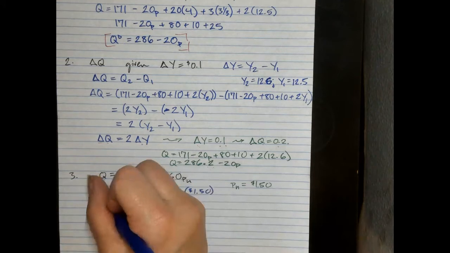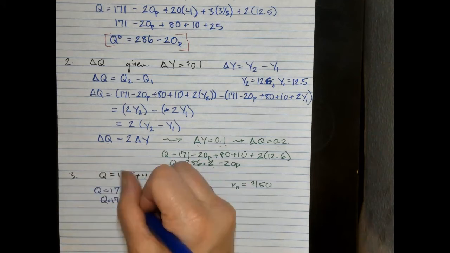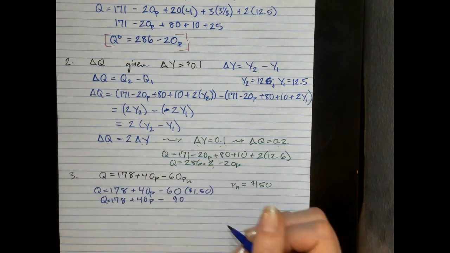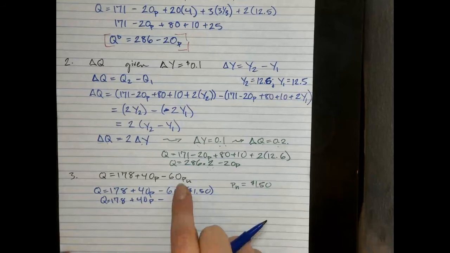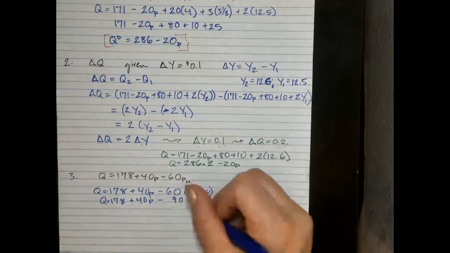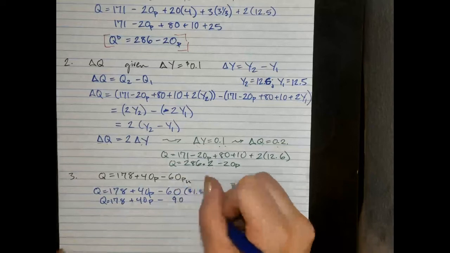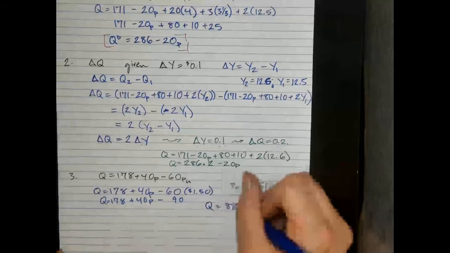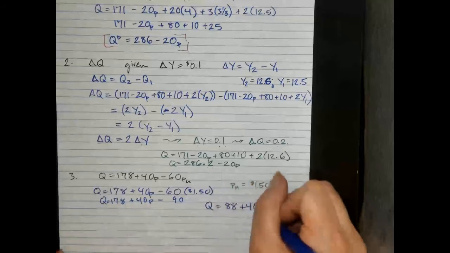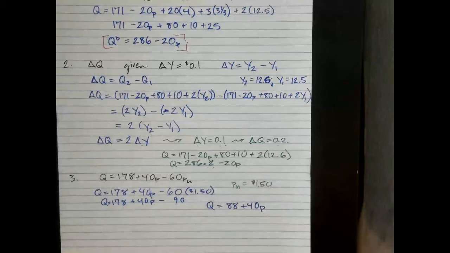And we still have the same other components, 178 plus 40p minus 90, which gives us our new estimated supply function, holding that price of hogs, that input price, constant. And that's what we want to remember here, is that this PH, this price of hogs, that's an input price for our firm, right, for our production of pork. So we now have Q equals 178 minus 90, or 88 plus 40p. And that is our estimated supply function.